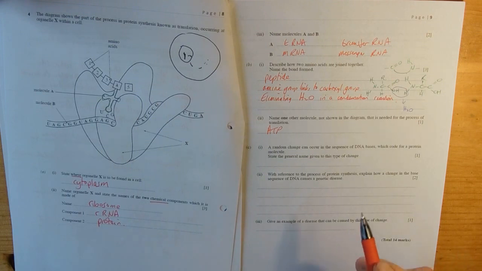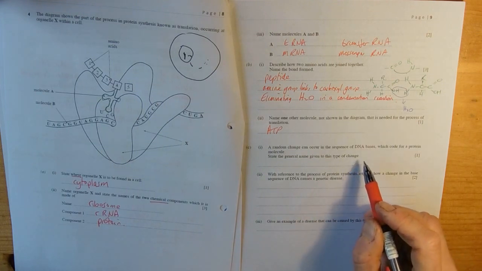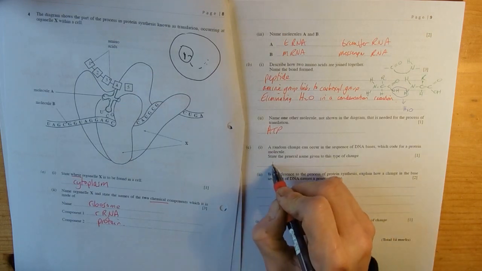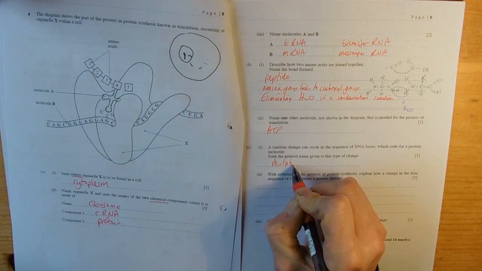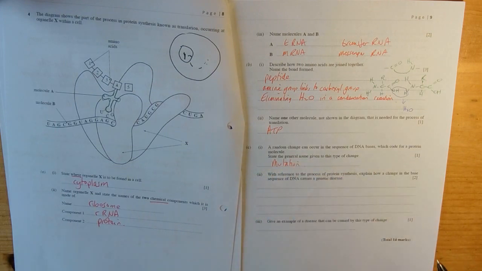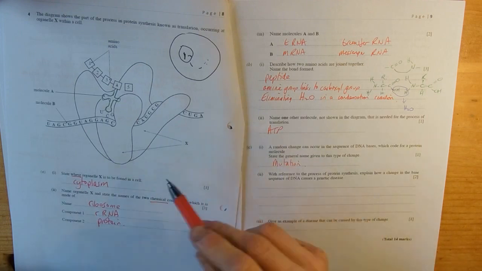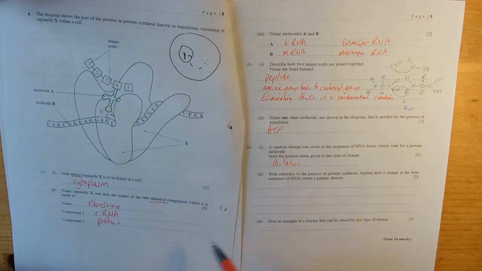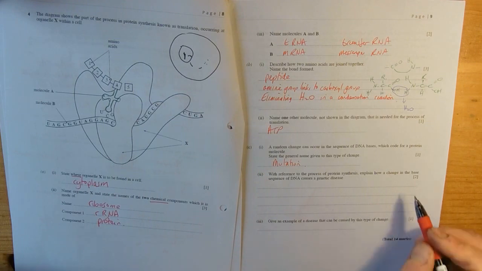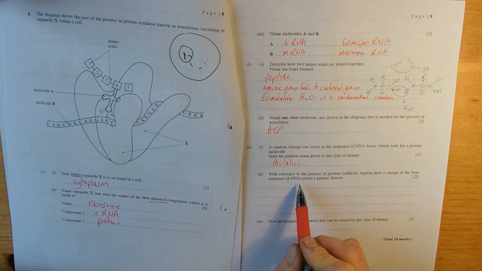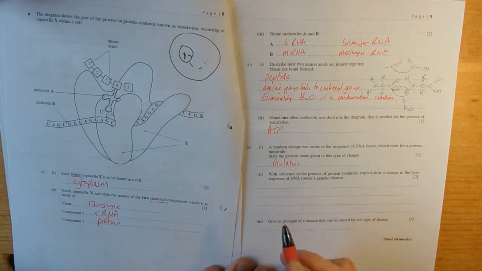A random change can occur in the sequence of DNA bases which codes for a protein, and the general name for this type of change is a mutation. You might not know a lot about mutations, but it's using your knowledge of protein synthesis and the structure of proteins to get these next 2 marks. Explain how the change in the base sequence of DNA causes a genetic disease.